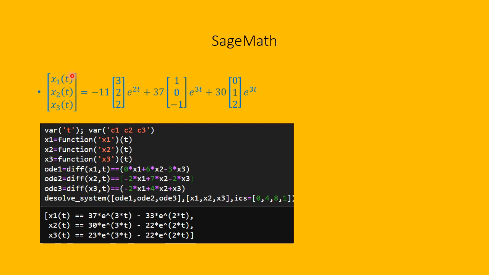We just saw that x is minus 11 times this vector, e to the 2t, plus 37 times this vector times e to the 3t, plus 30 times this vector, e to the 3t. We actually could combine these two terms into one, each with a common factor, that term having a factor of e to the 3t in it. But let's just leave it this way, since that's what we got as our solution. It could be simplified a little bit, I guess.